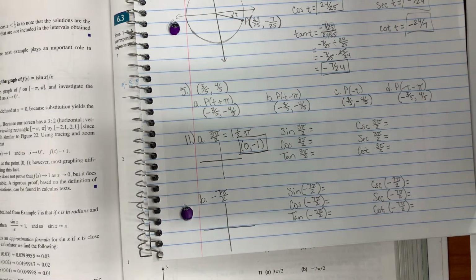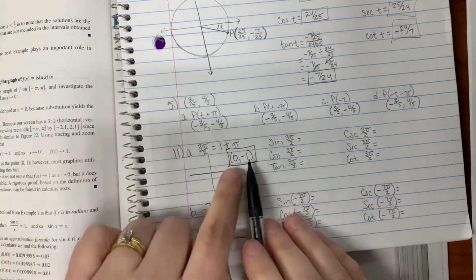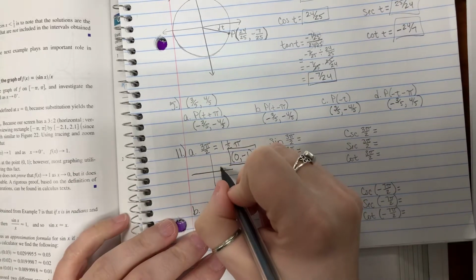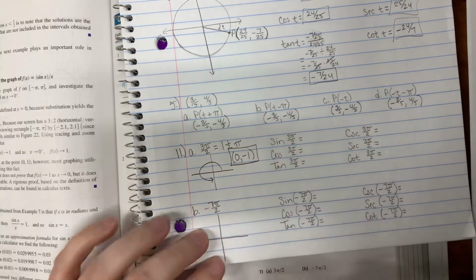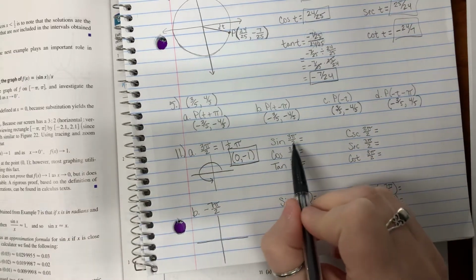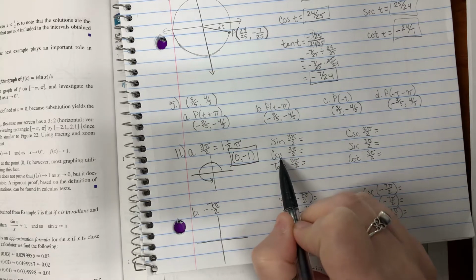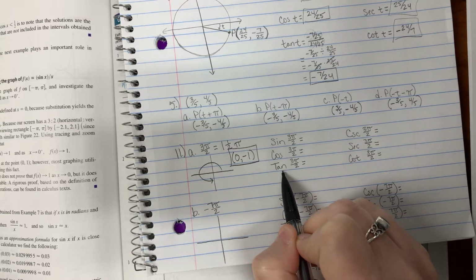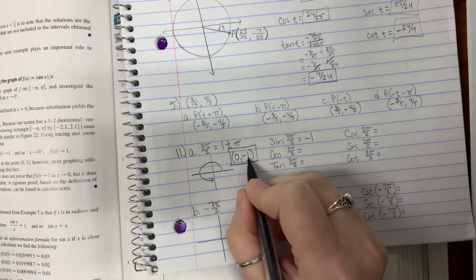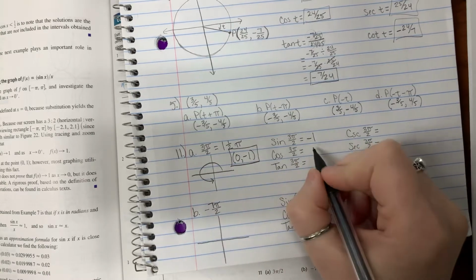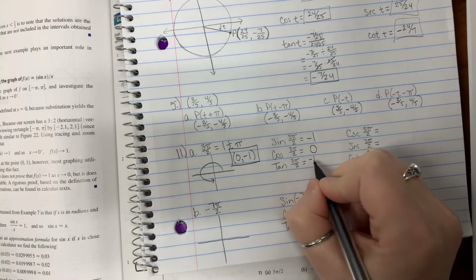Okay, then I need to give all of my trig values. So once you have this, I was going to write in that this is pi and then half more. Once you go into these, you just need to remember that sine is your y value, cosine is your x value, tangent is your y over x. So if sine is my y value, that's -1. It's right here. Cosine is my x value, that's 0. Tangent is this over this, so -1 over 0.